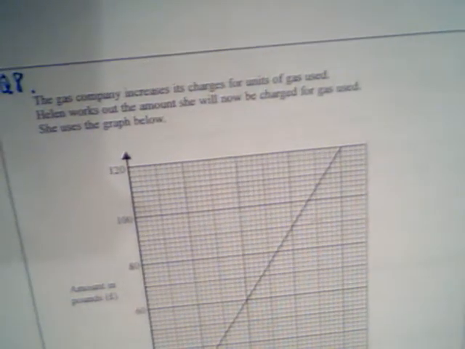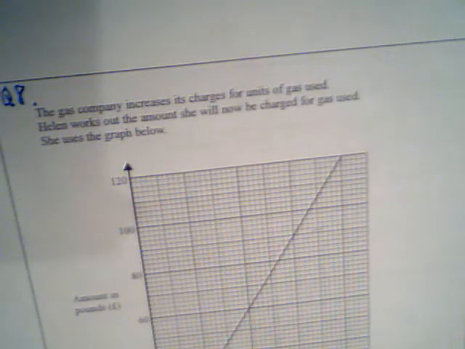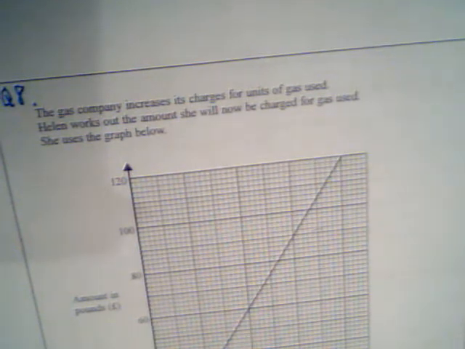Okay, question 8. The gas company increases its charges for units of gas used. Helen works out the amount she will now be charged for gas used. She uses the graph below, and it says use the graph to write down.